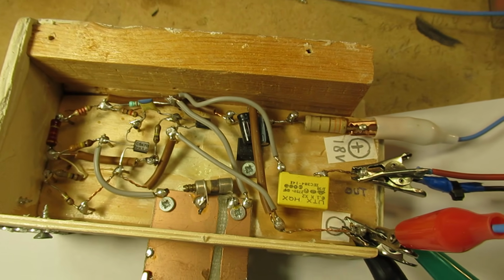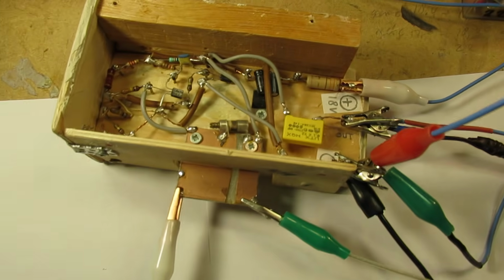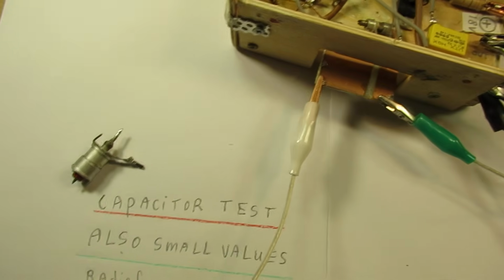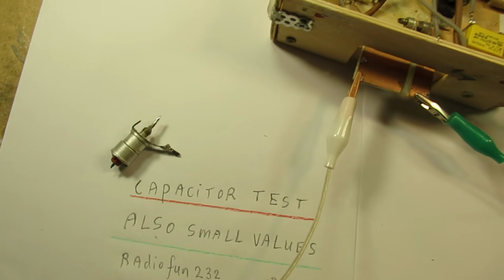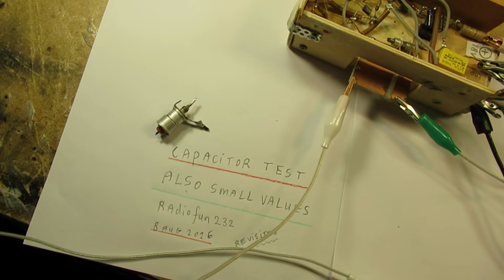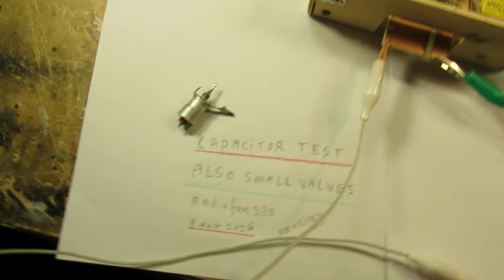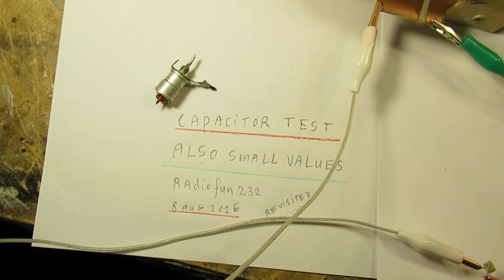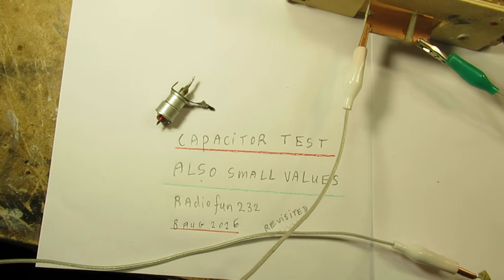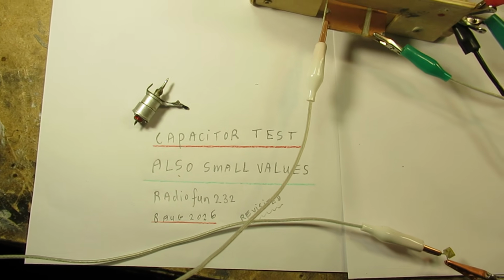Of course, you can buy on the World Wide Web many more or less intelligent component testers. They can test capacitors, transistors, be it NPN or PNP or whatever.